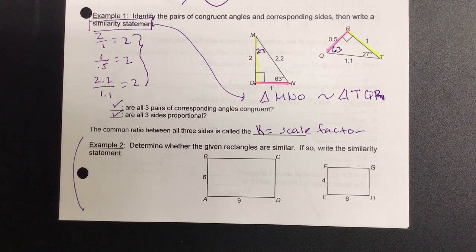Talk to your neighbor. Make sure you analyze the angles first.